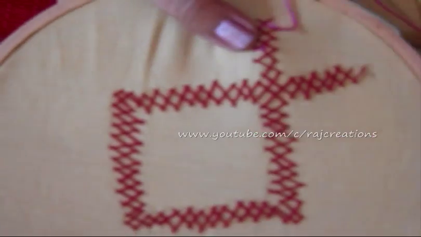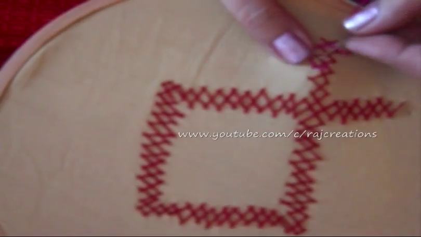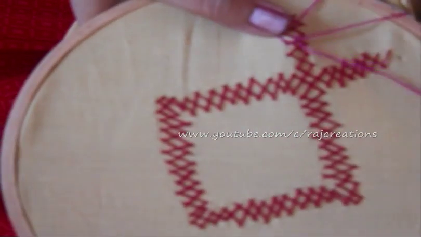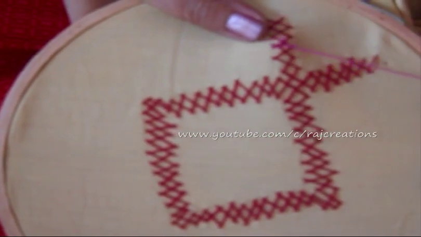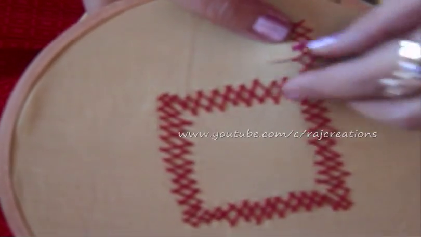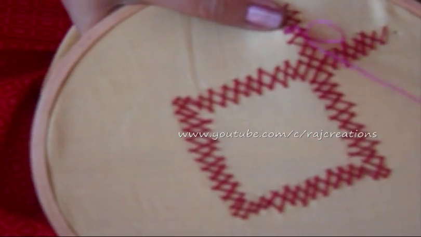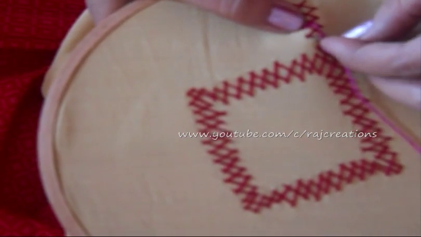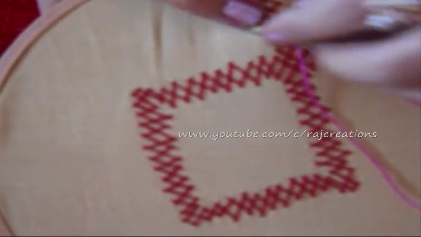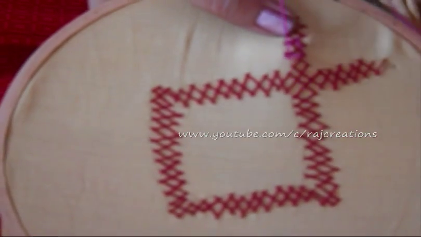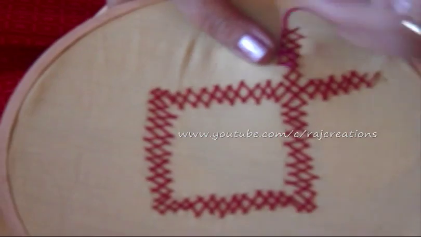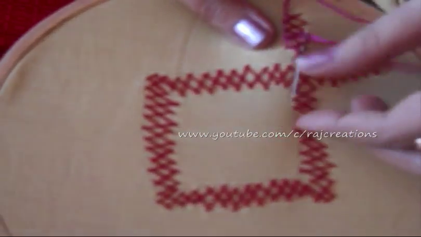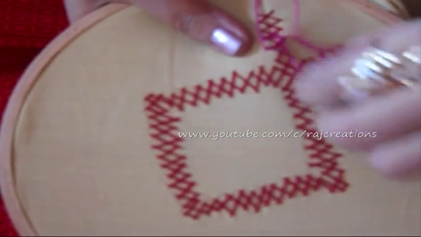I am using different color threads so that you can easily understand. Let's see how to do the intersection point.